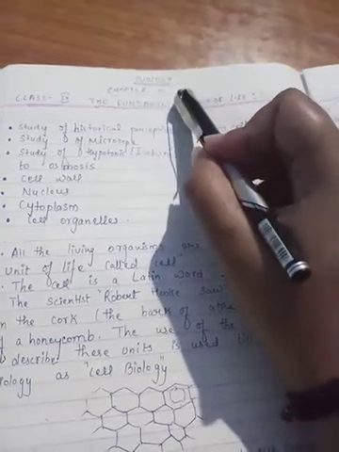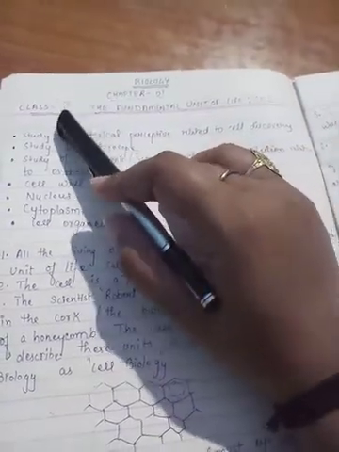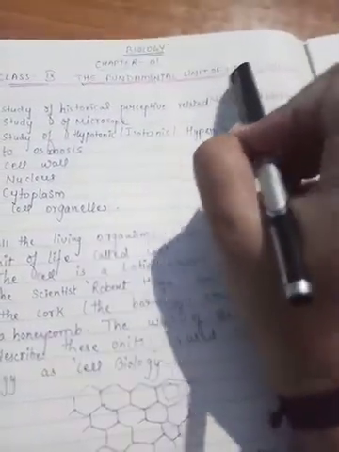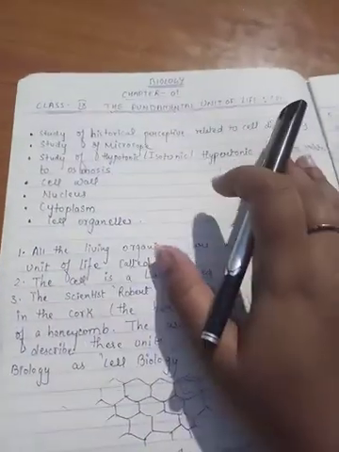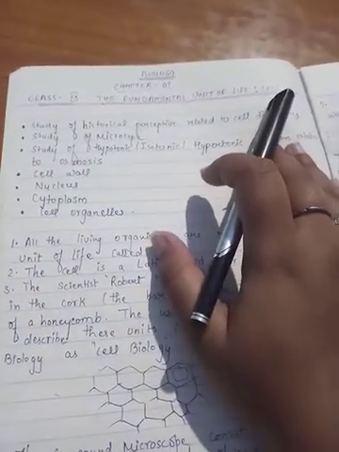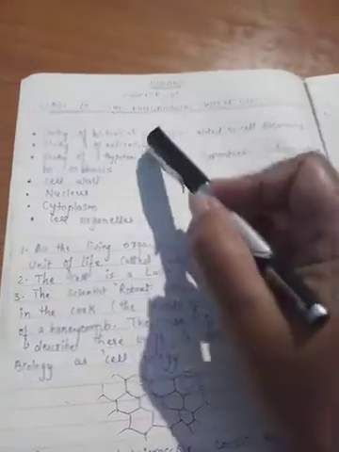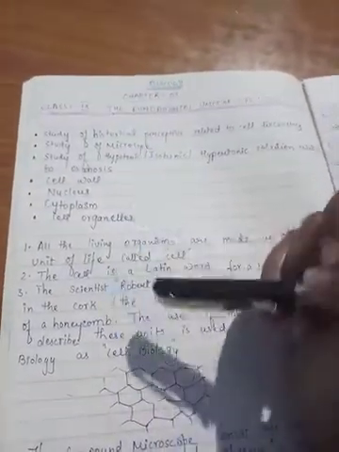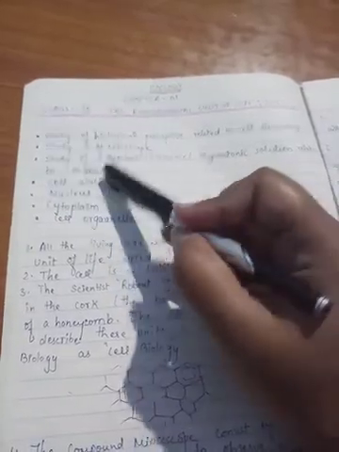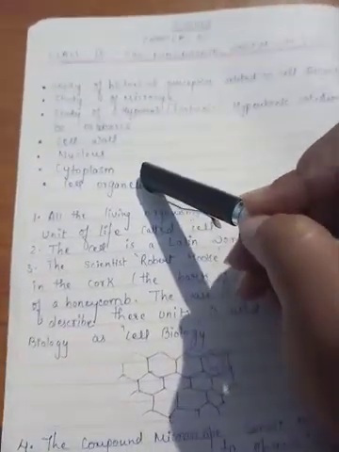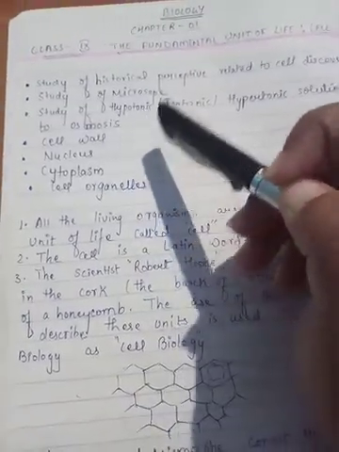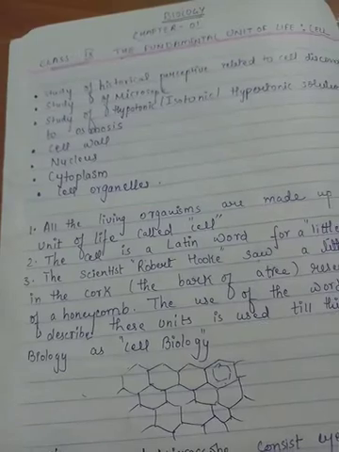Today's biology class for class 9th, chapter number 1, the fundamental unit of life, that is the cell. We will discuss this chapter topic by topic over several classes. So this is the first class for biology. Let us start. First we will talk about the different topics present in this chapter. After that, we'll go through the topics one by one, right?